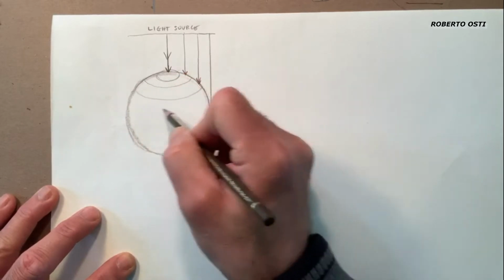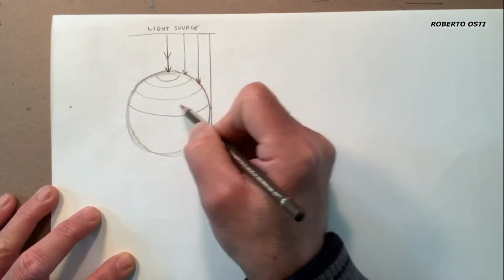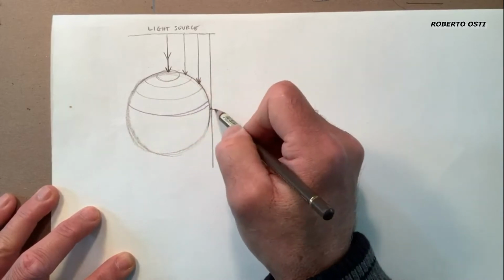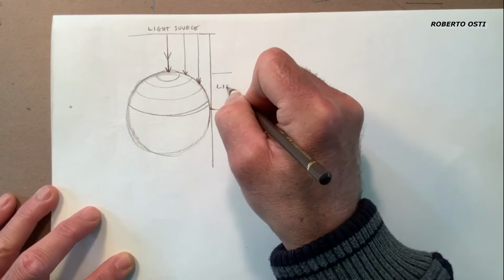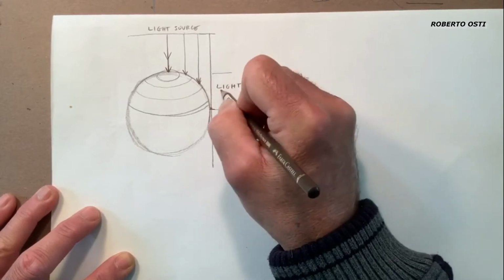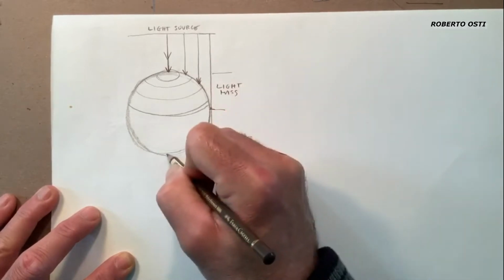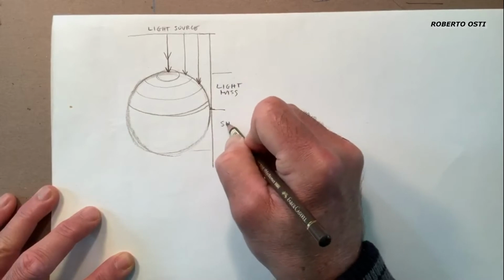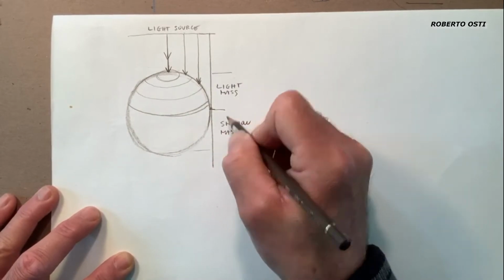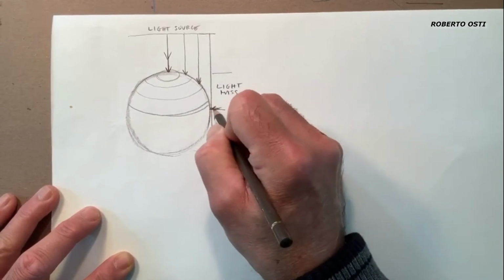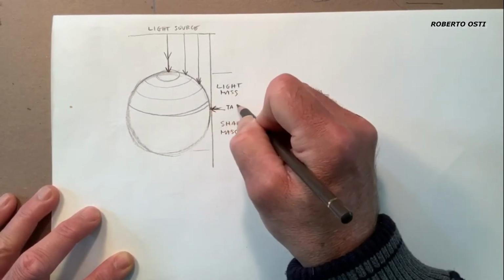And then at this point in here, I have the passage from the light mass to the shadow mass, right here. This point is the tangency zone.